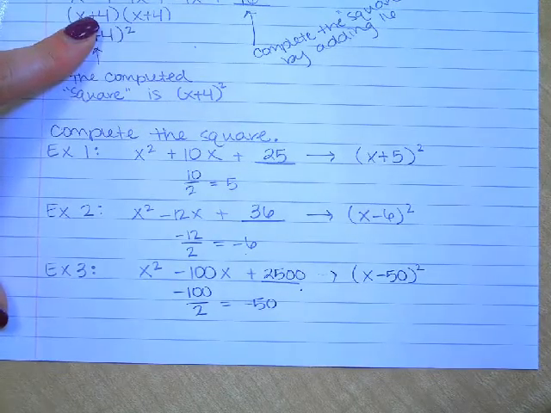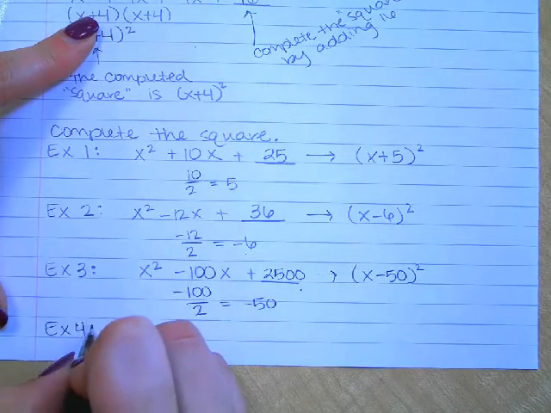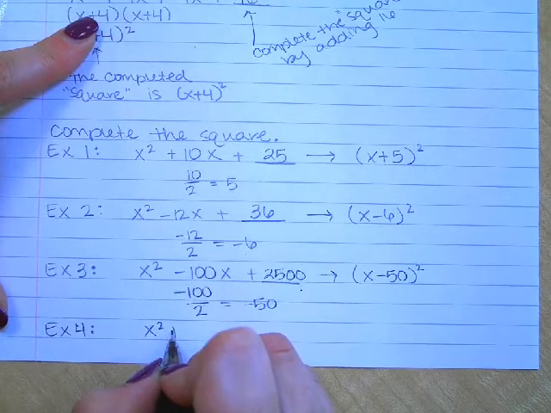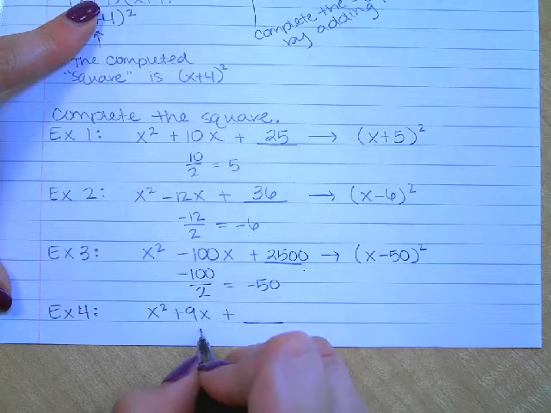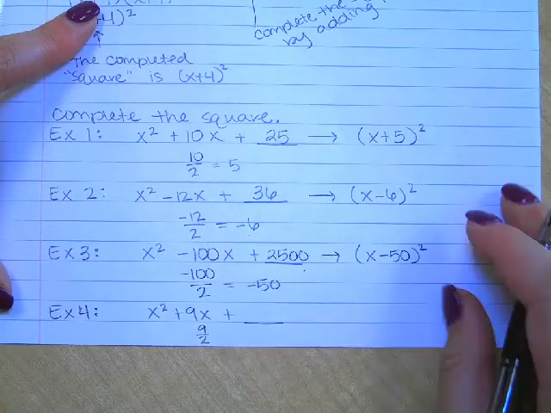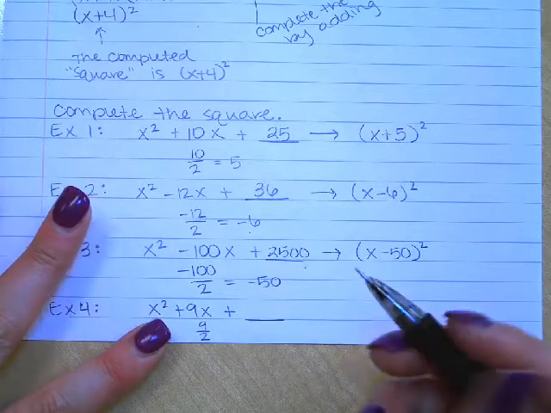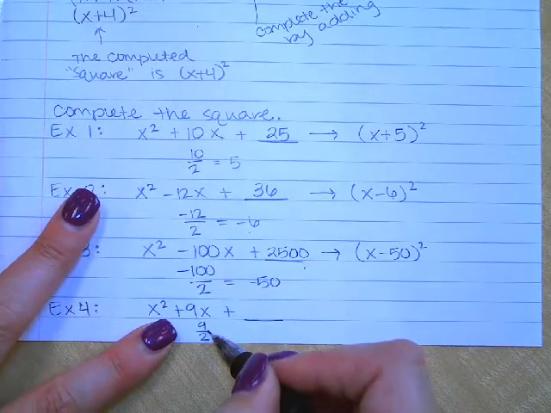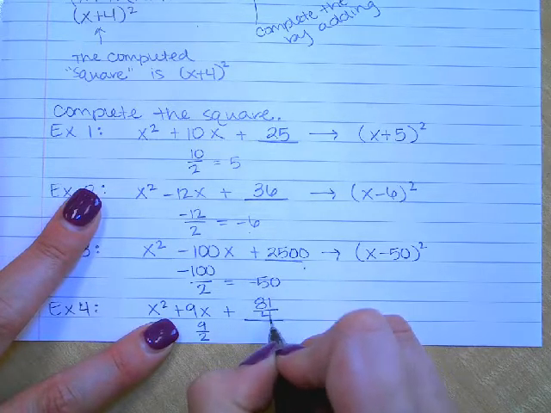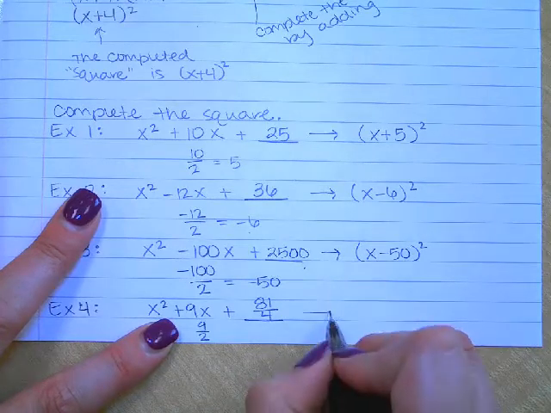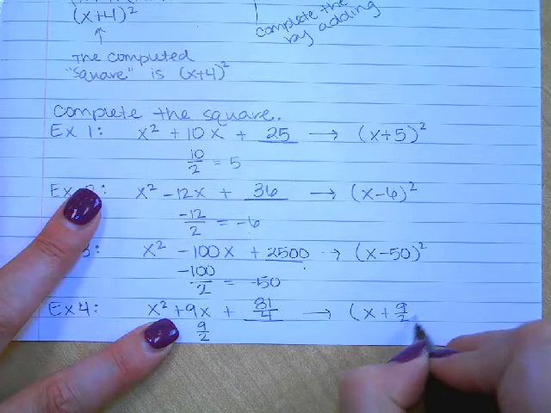We can even do this with odd numbers. So example 4, if I had x squared plus 9x plus something, then I would say 9 divided by 2. I'm going to leave it like that. I'm not going to do decimals. So I'm going to say 9 divided by 2 is just 9 halves. If I multiply this by itself, then the number that completes the square is 81 fourths. And then if I write it as a square, that would be x plus 9 halves squared.